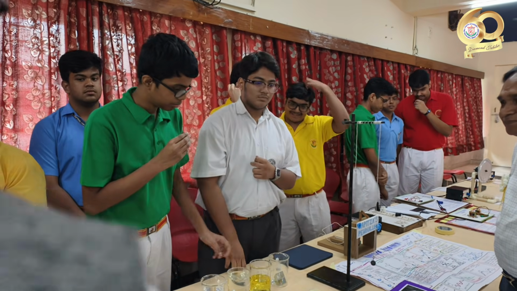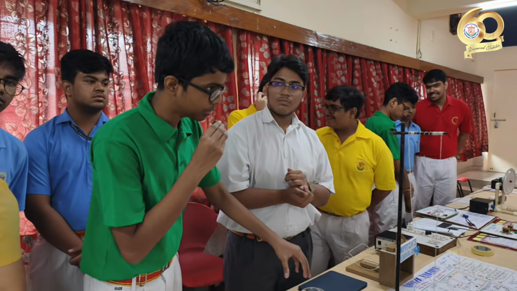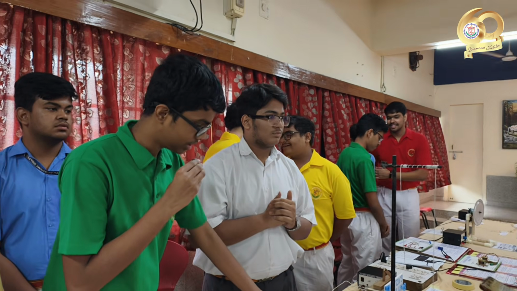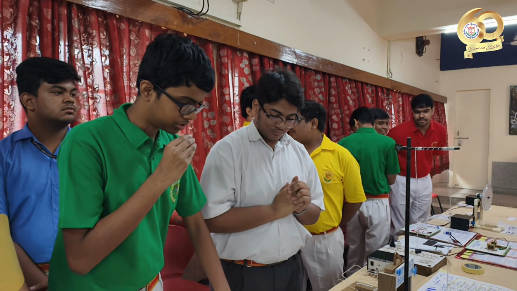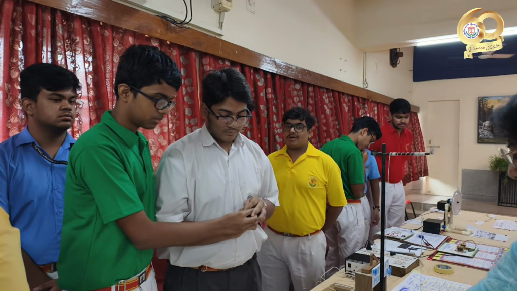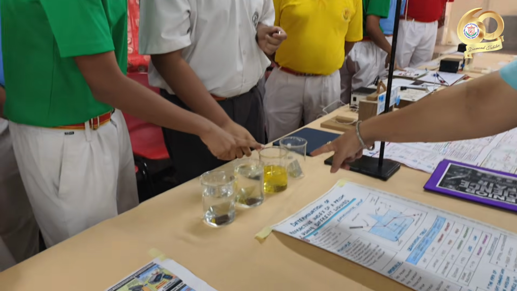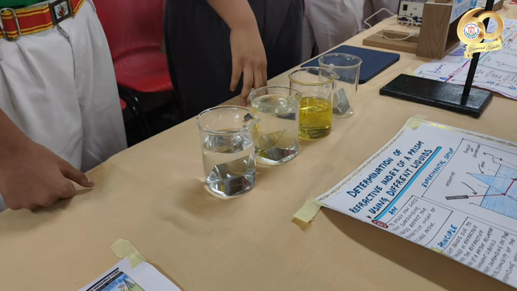So here we are putting the prism in different liquids such as air, vegetable oil, sugar solution and water. Sugar solution, water, air. This is which one? Vegetable oil. Which vegetable? Soybean.